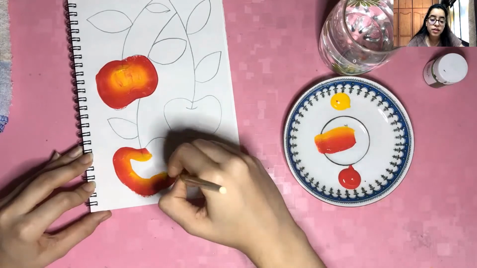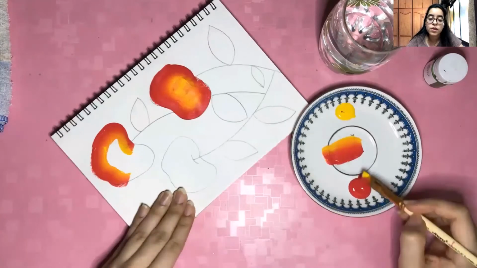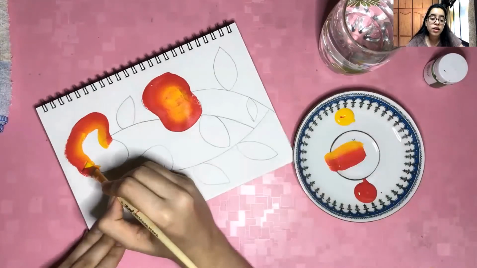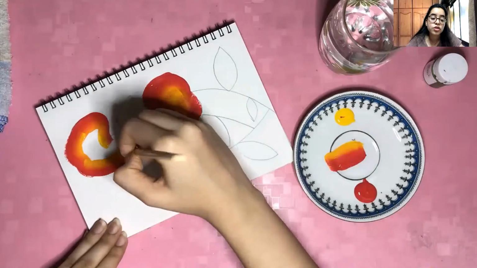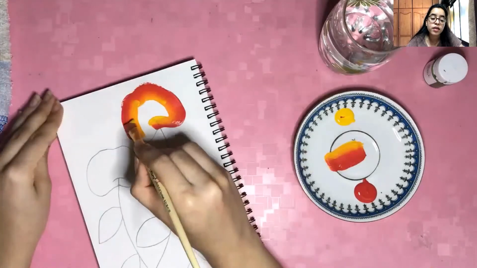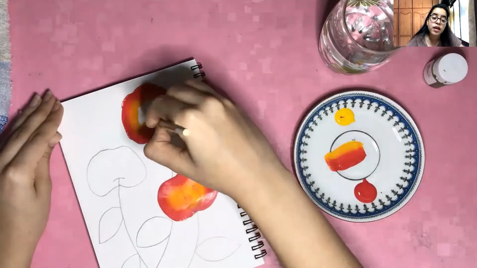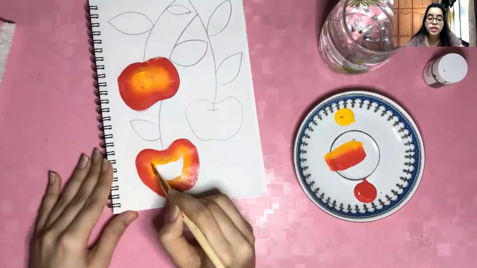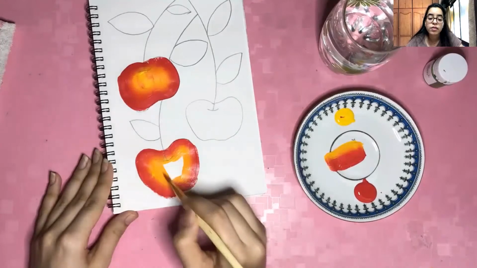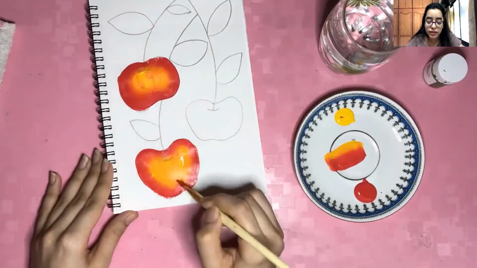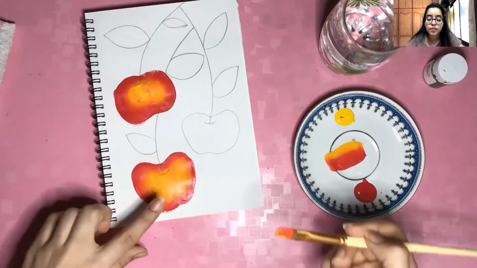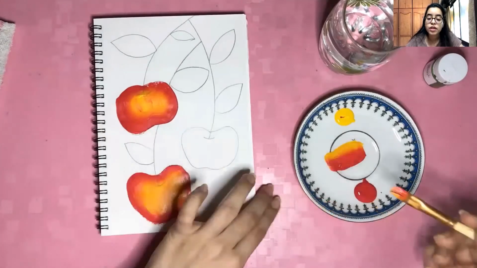Awesome. Let's begin. We begin with the outline only. So first, just focus on the outline. Just like this, and then keep tilting your sheet as and when you're comfortable. But focus on the outline only first. And again, just tilting the brush and painting the inner part with yellow only. Just like this. Awesome.